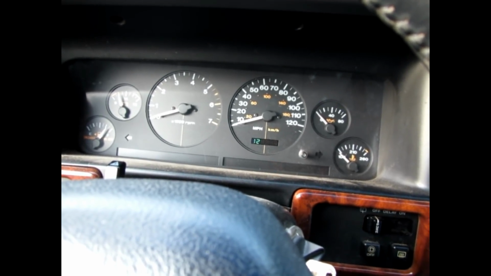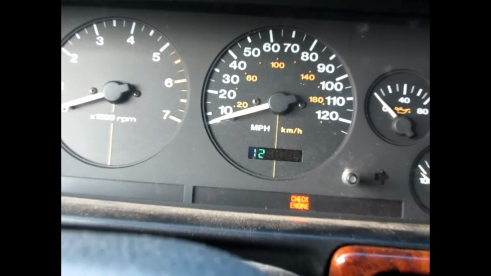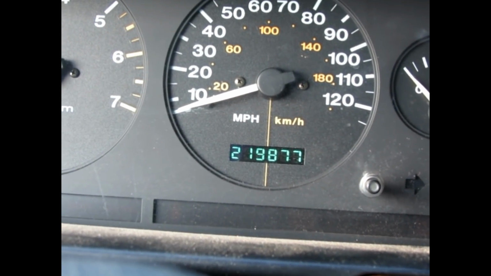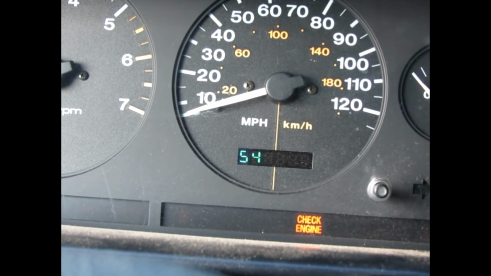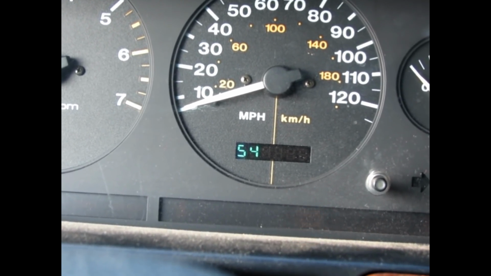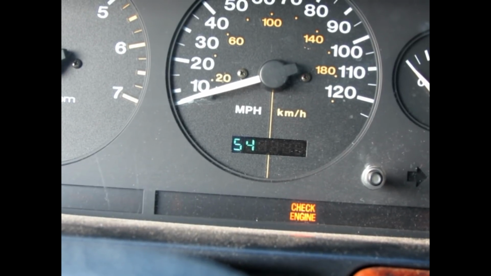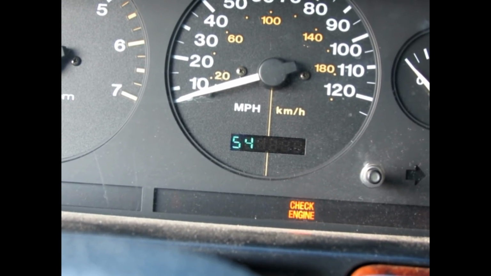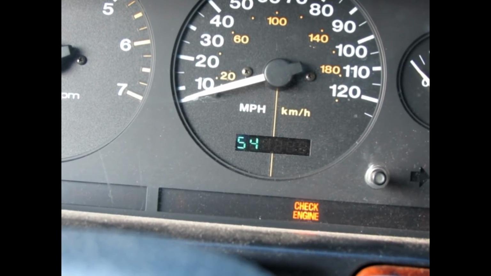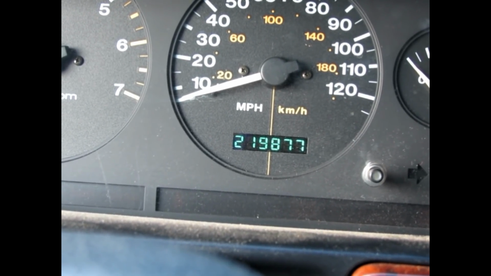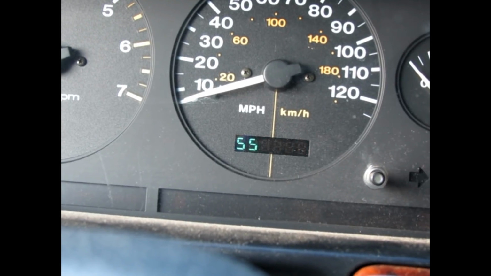Alright, so you can see there's a 12. And then it'll come up with a 54 there. And then the check engine light also flashes the numbers. Alright, so that's a 12 and a 54.